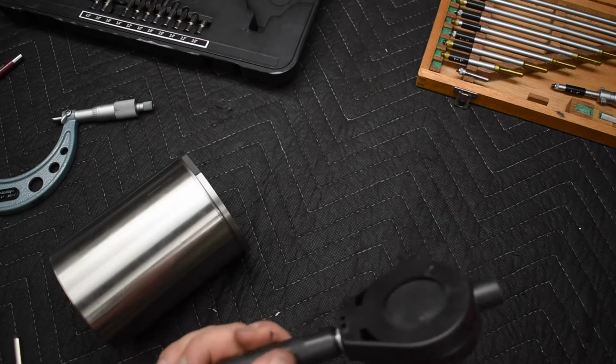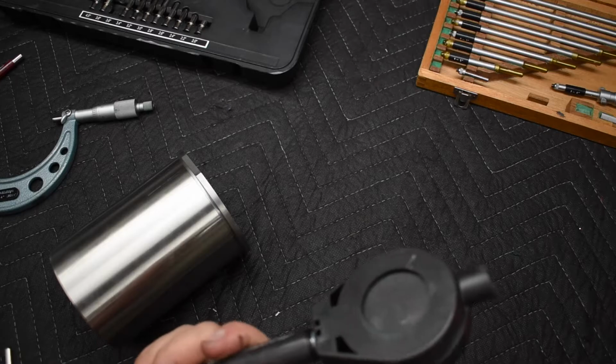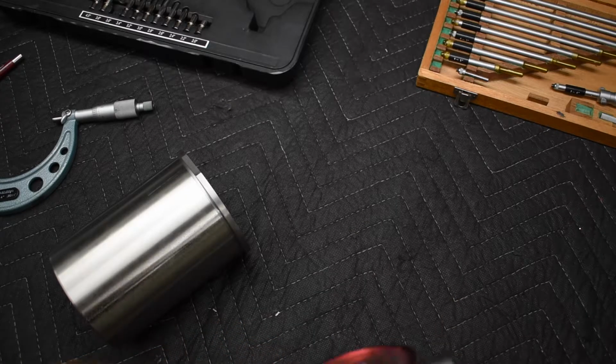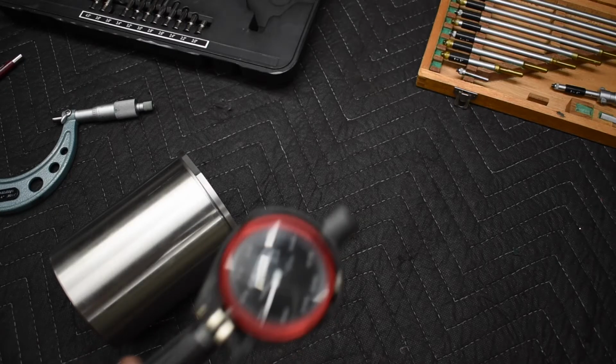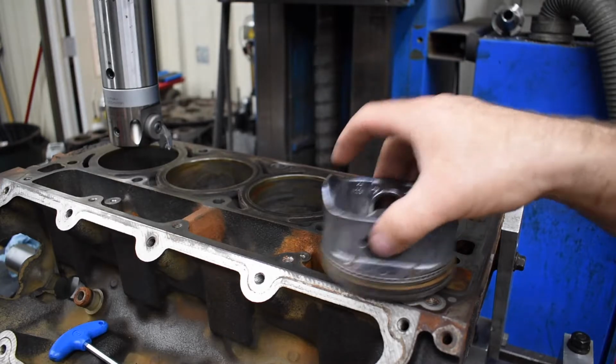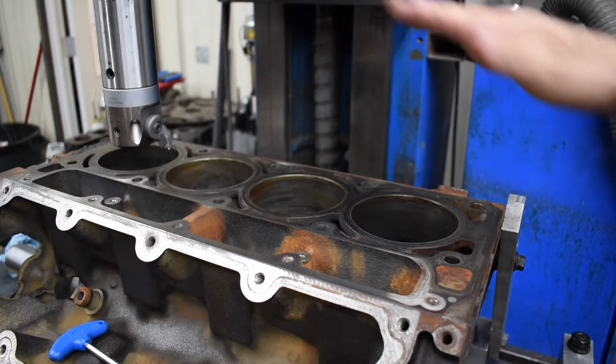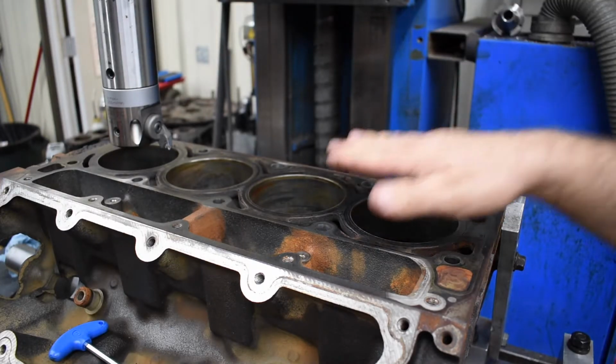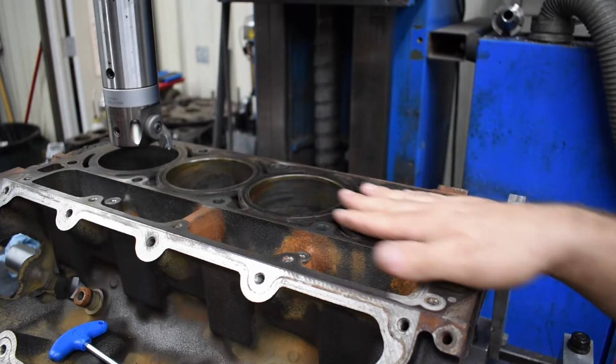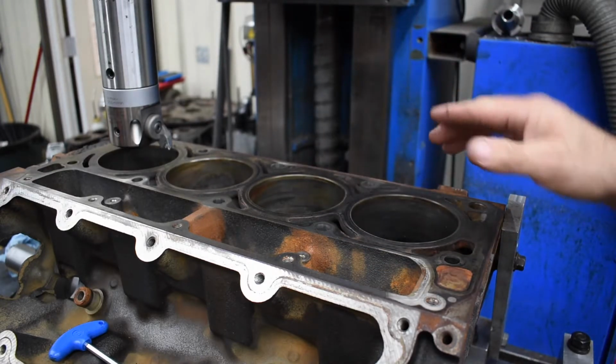So the next thing we're going to do is actually do the measurement on our engine. It's up on the CNC machine. And once I get all that set up, we'll be back. Here we are over at the engine. Now this is mounted up on the CNC machine. It's getting ready to get bored and surfaced, and that'll be next video.